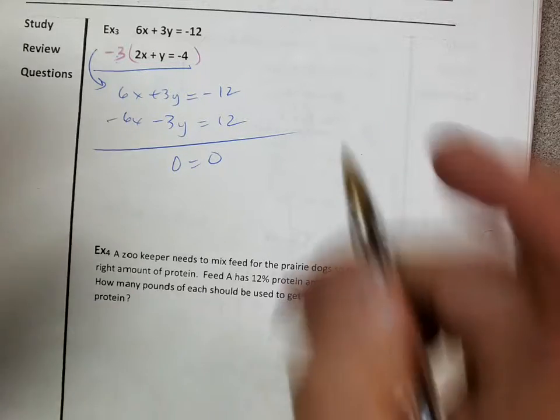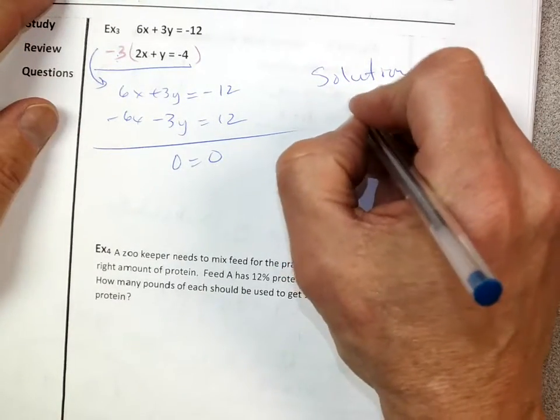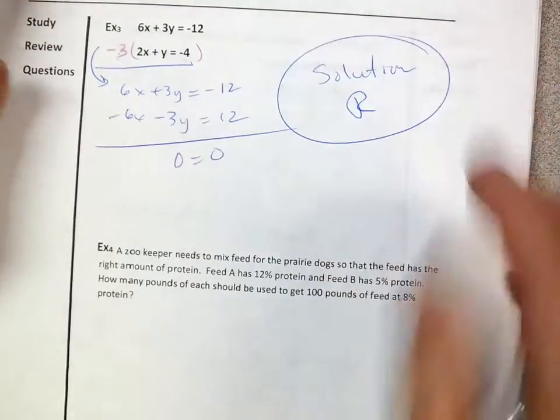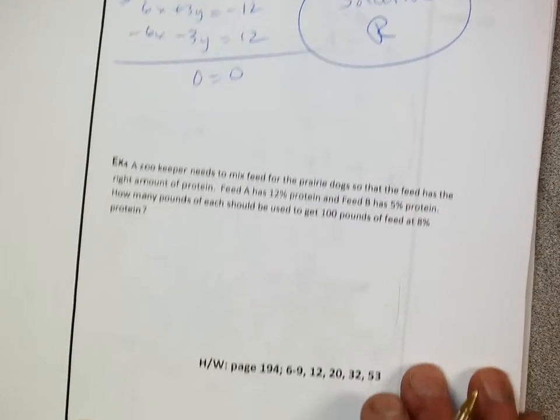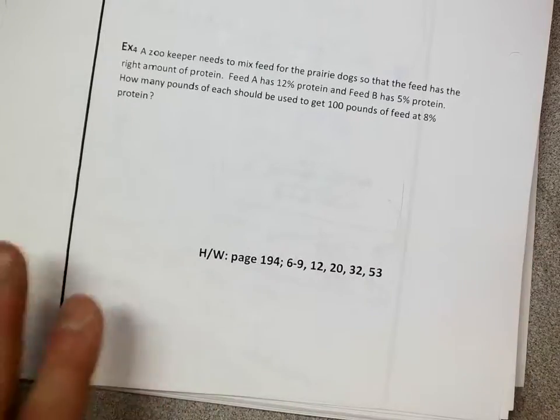So my solution is all real numbers. Every x and y value, okay? Okay. Story problem time, huh?